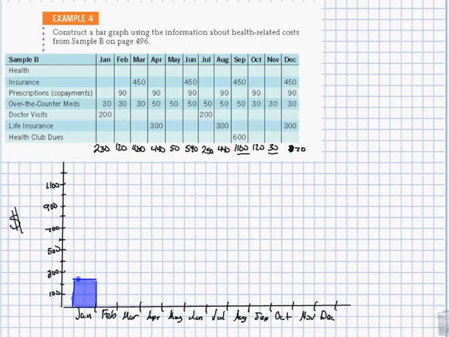And then February is 120, so here's 100, that's 200, 150 is halfway, so 120 is about a quarter of the way up. So there's February.